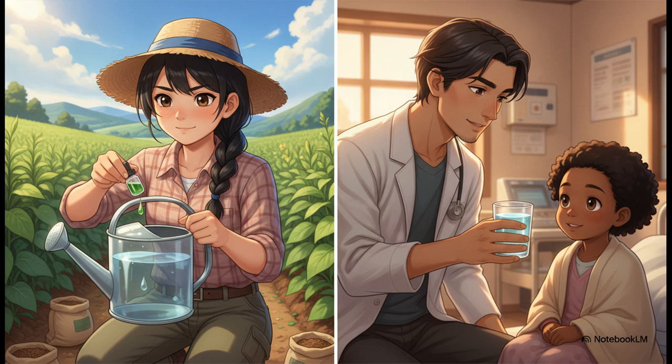For example, if a farmer uses the wrong concentration of a pesticide, mixing the wrong ratio of chemical to water, they can completely destroy their crops in the soil. But if you get the ratio exactly right, you can create miracles.